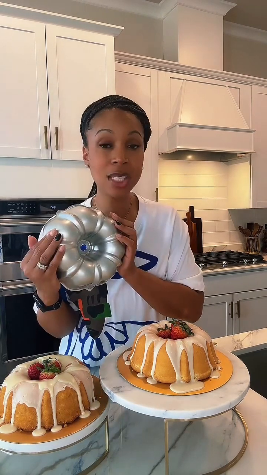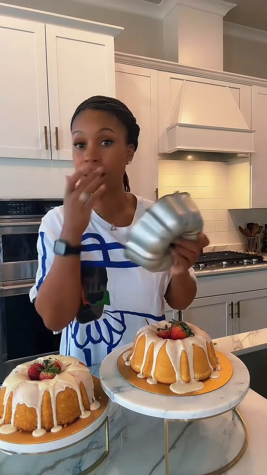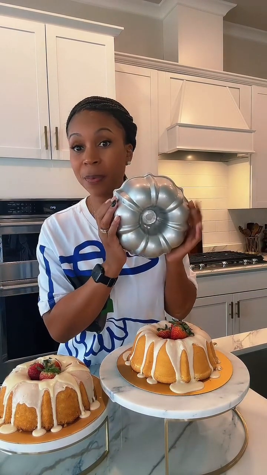Remember, the Bundt is the shape. I have Bundt pans that are heart-shaped. We baked cinnamon rolls in a heart-shaped Bundt pan 2 weeks ago during Valentine's Day, right? I just got my first square Bundt pan. I have a Bundt pan that's in the shape of a rectangle. It's a stadium. The Bundt pan is the shape. So either one of these can be a Bundt cake.